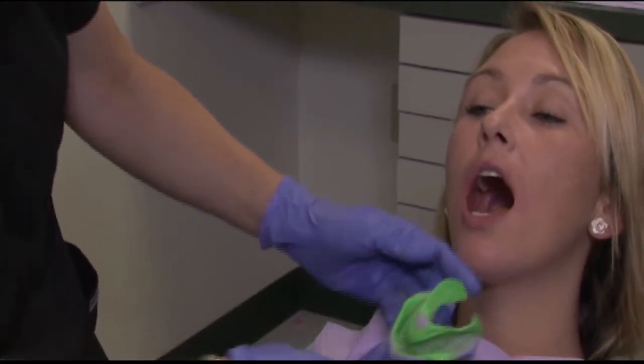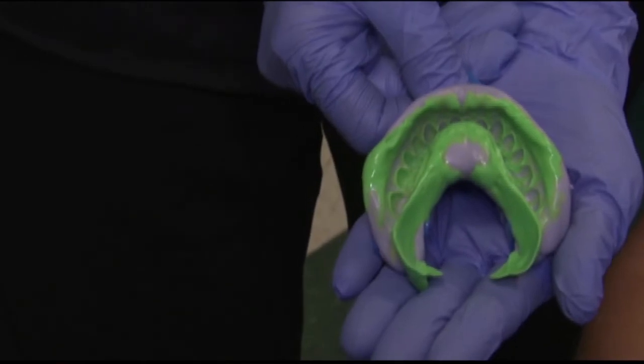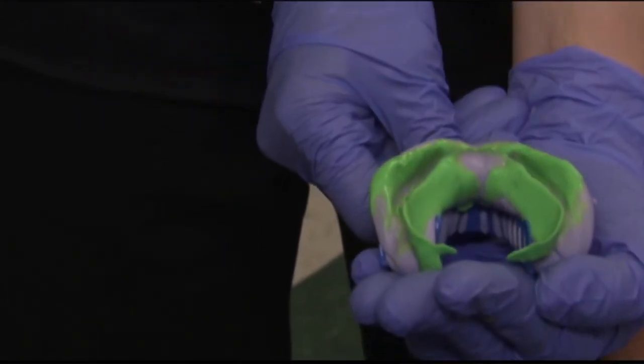These impressions can be poured multiple times. That is what's great. We did a study with Great Lakes Lab where we basically had to make some night guards for me. And one of the things that we did is we wanted to make a night guard for every different type of night guard that they offered, and they offer several.